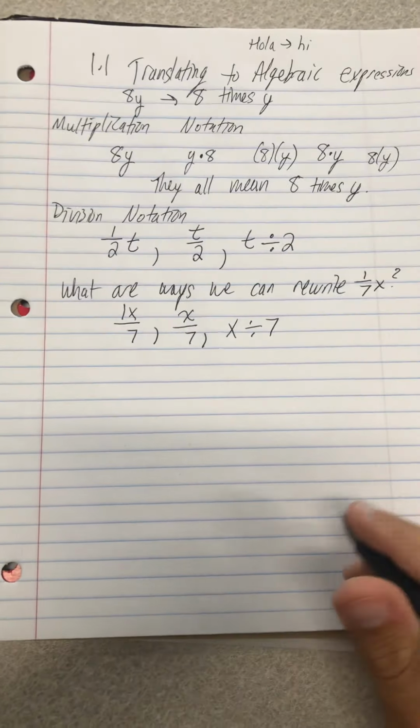We are going to practice translating phrases. So this is going to be a little bit of writing, so be careful. So the first question is the sum of a number and 83. Okay, so what we want to do is pick out some words here. The word sum is important.